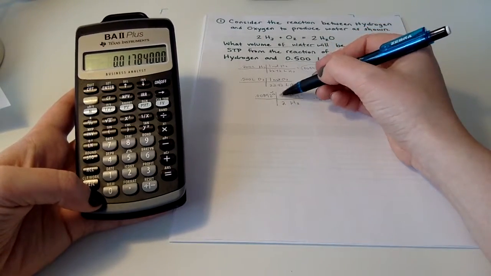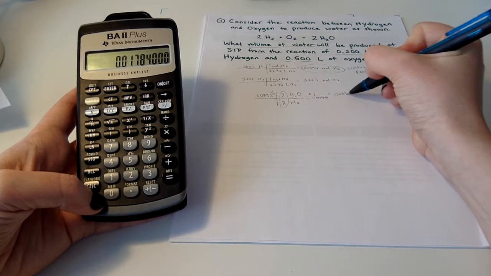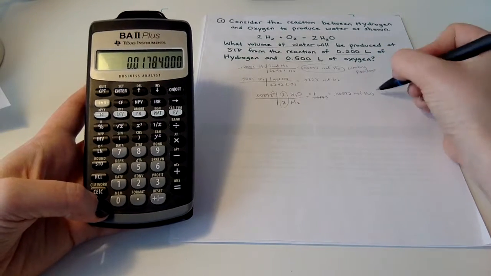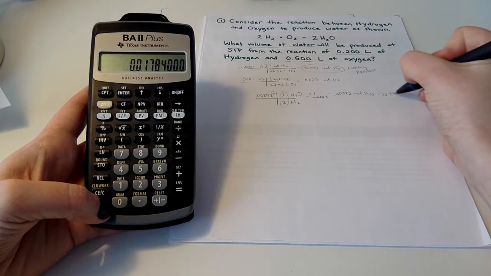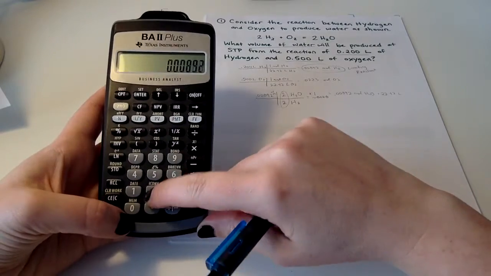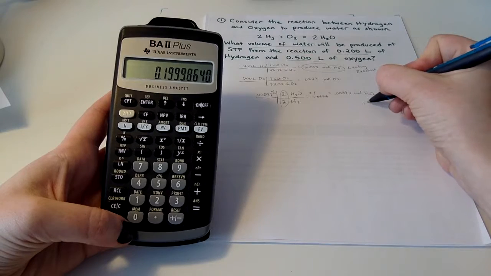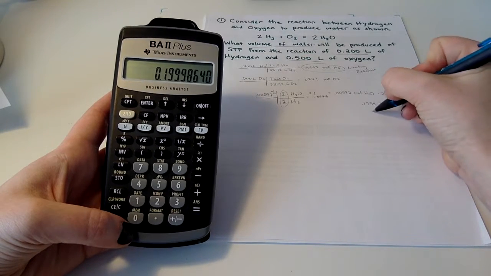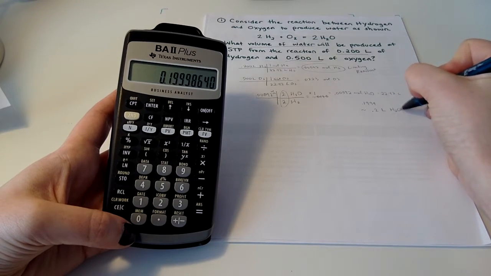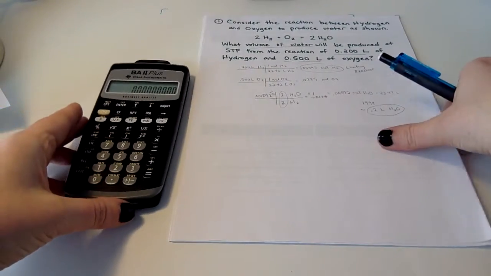So this is really just times 1 equals 0.00892 moles of H2O times 22.42 liters. 0.00892 times 22.42 is 0.1999, or we could say 0.2 liters of H2O. And that is our answer for number 1.